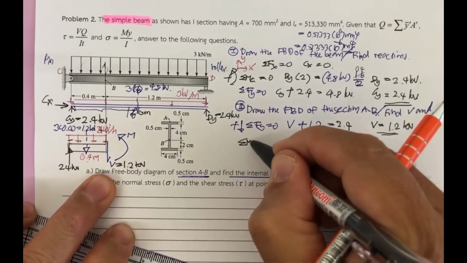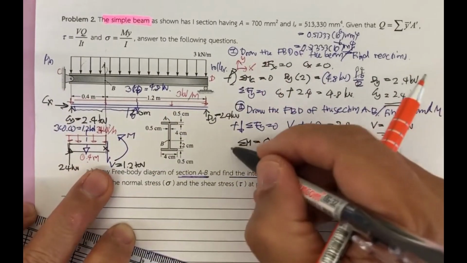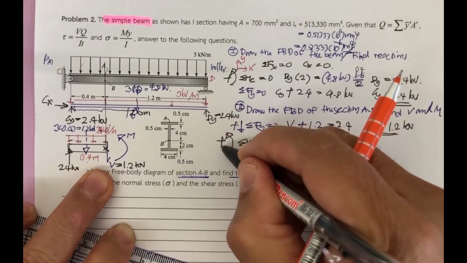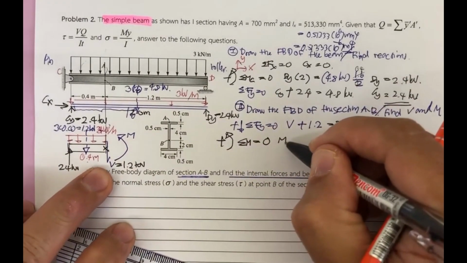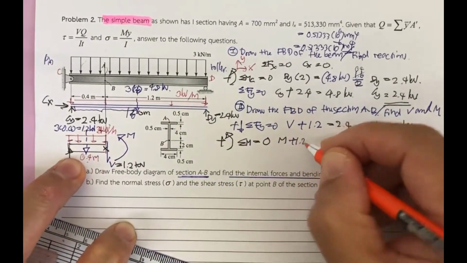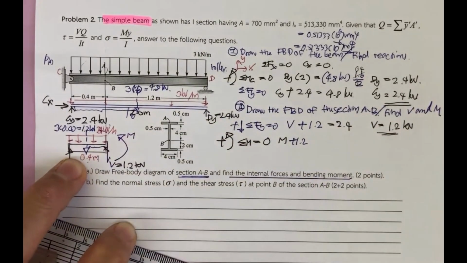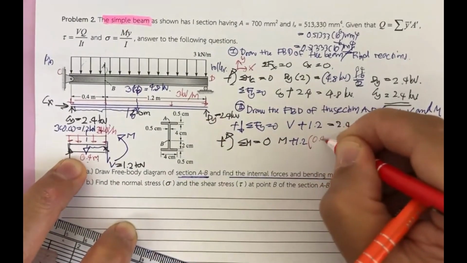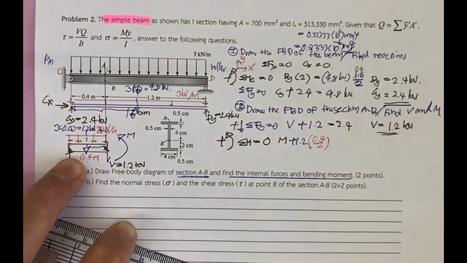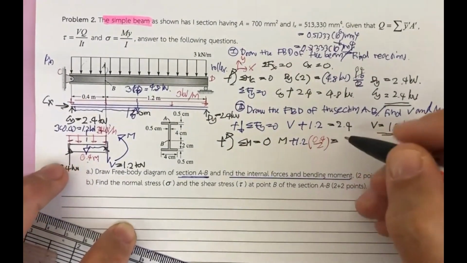Then you do the summation of the moment here equal to 0. The counterclockwise moment is positive now, so our moment here, and then it's going to plus 1.2. The distance here is half of this, that means it's going to times 0.4 divided by 2, and then that's going to be equal to what?